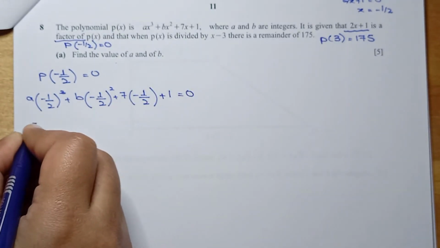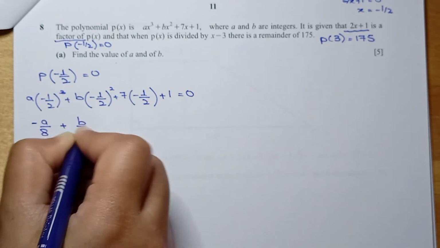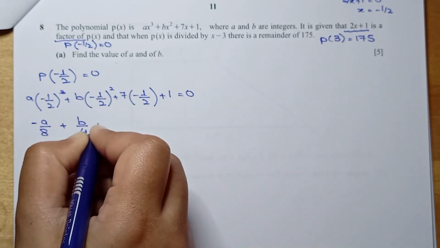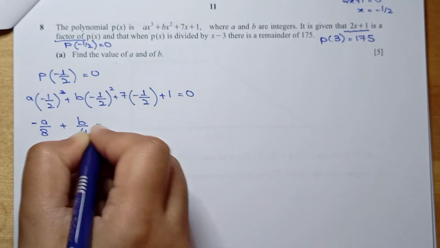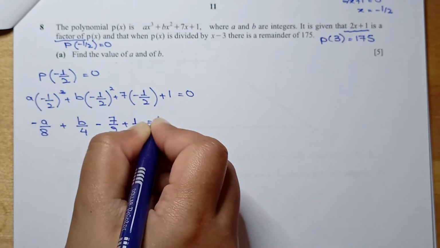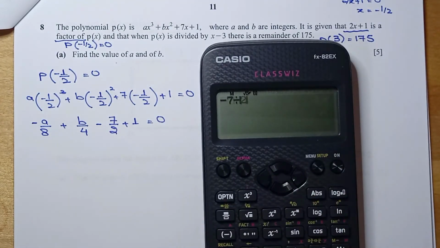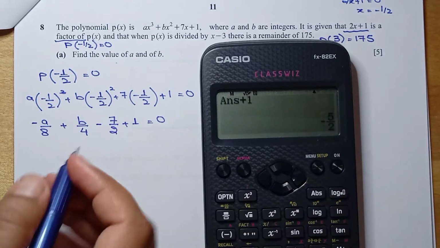So this is minus a over 8 plus b by 4 and minus 7 by 2 plus 1 equals 0, right? So we have minus 7 divided by 2 plus 1. This is minus 5 by 2.